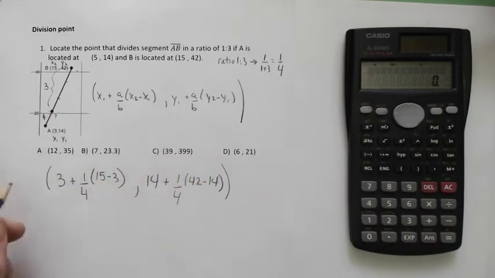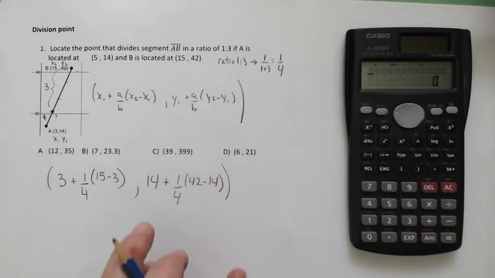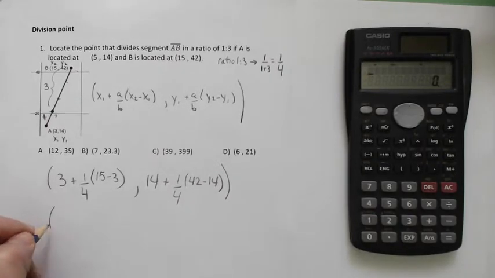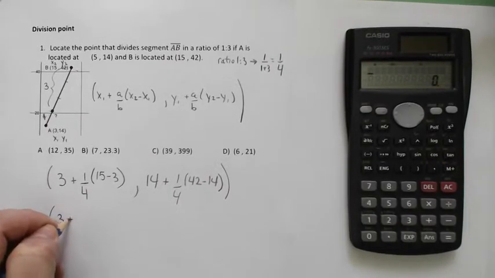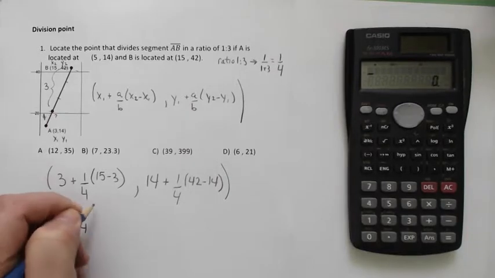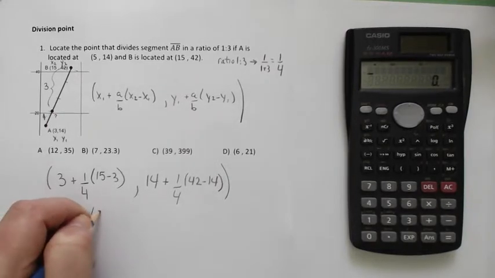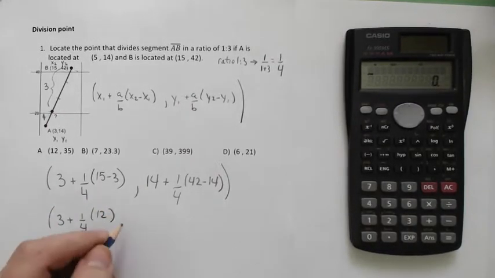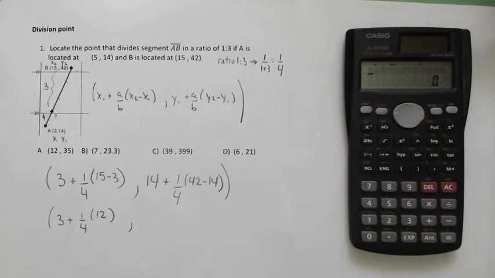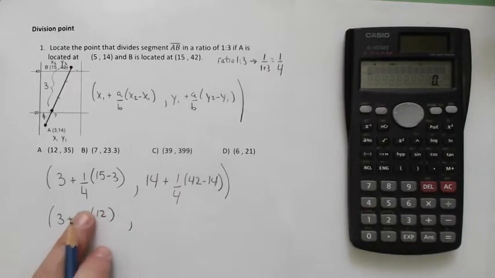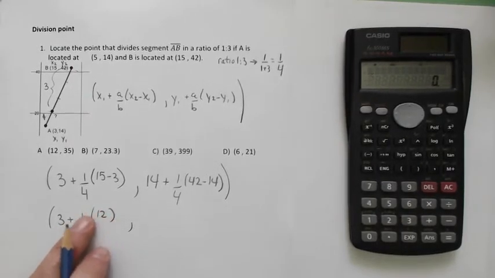We're going to simplify brackets first. I'm going to focus on the x part and then I'll do the y part after. So when we go to simplify those brackets, I'm going to get 3 plus 1/4 of 15 minus 3, which is 12. I'll finish that y after, like I said. And now for calculation purposes, please remember that this addition has to happen after these multiplications.